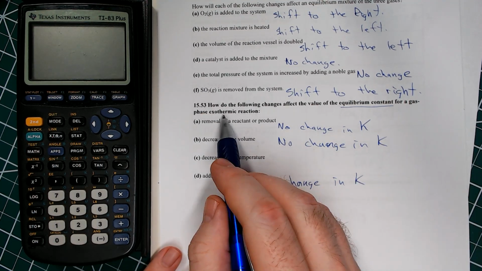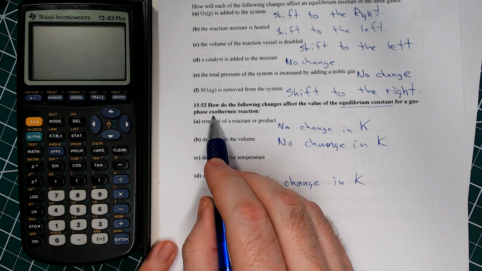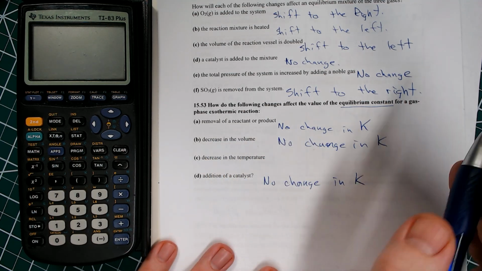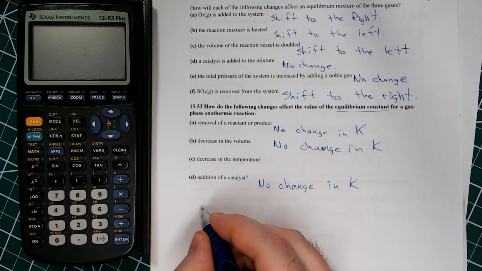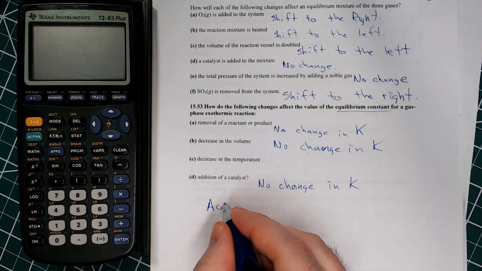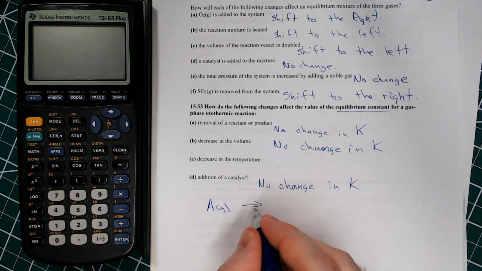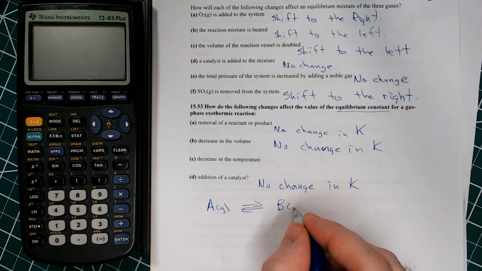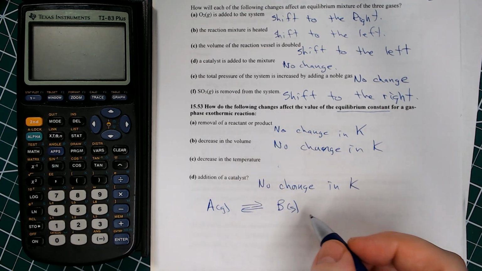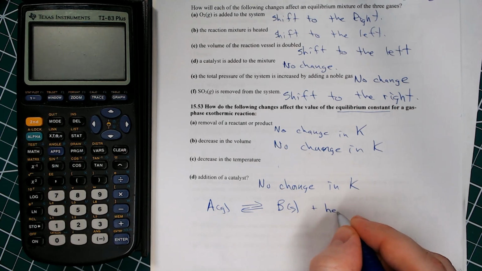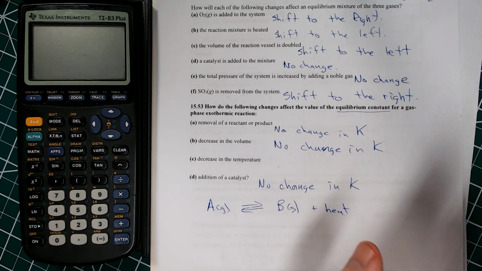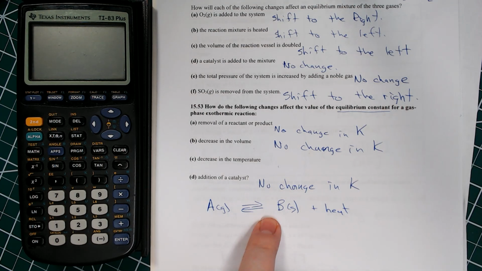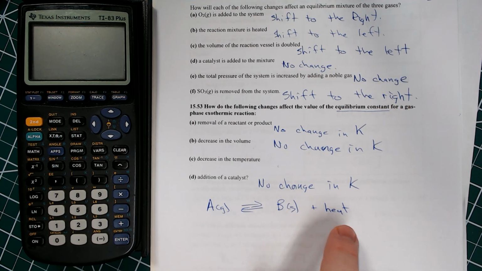So let's come back to the gas phase exothermic reaction. We don't know what the details of this are, but we do know that we've got something that's in the gas phase. So this is in the gas phase, and it is in equilibrium with something else that is also in the gas phase. And since it is exothermic, we'll say plus heat. Well, decreasing the temperature, what direction would that shift the reaction? By decreasing the temperature, we would be removing heat. By removing heat, the reaction would shift to the right.